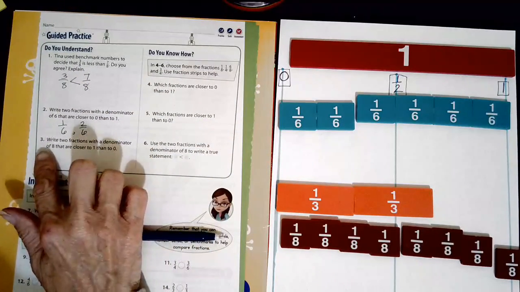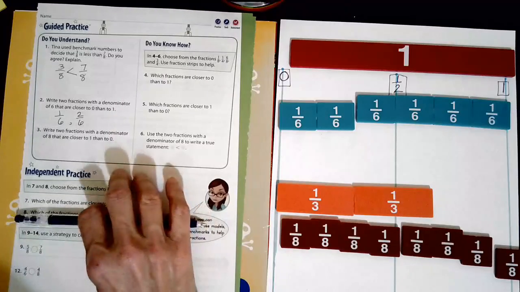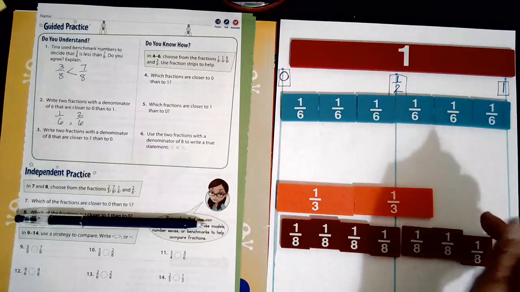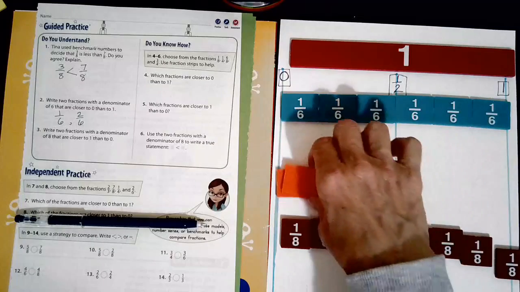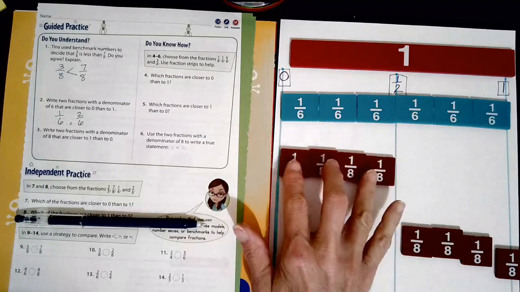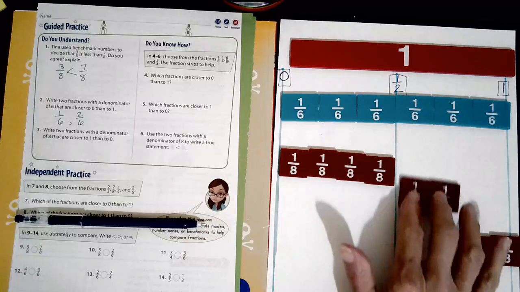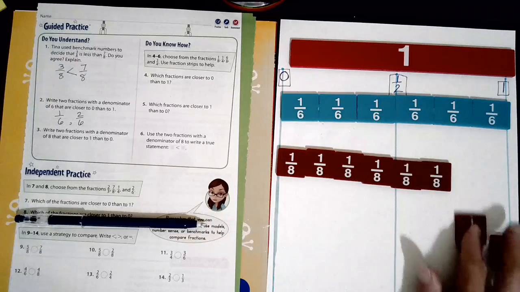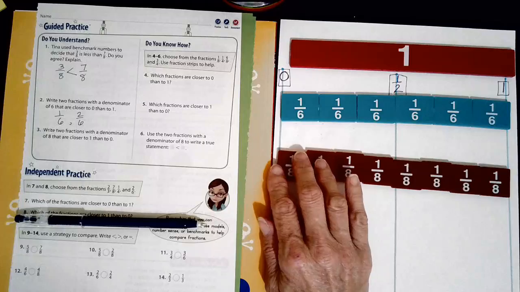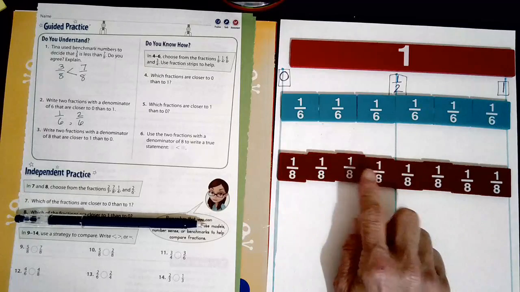Number 3 says write 2 fractions with a denominator of 8 that are closer to 1 than to 0. This time we're going back to look at our 8s. So here's 4/8, 5/8, 6/8, 7/8, and 8/8, which of course equals 1 whole.